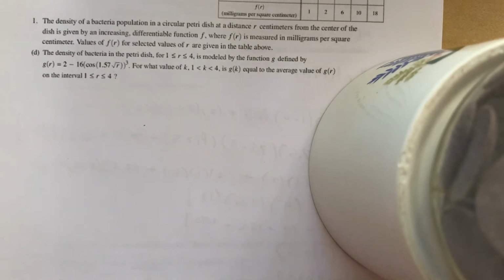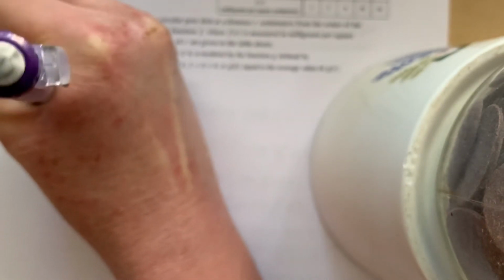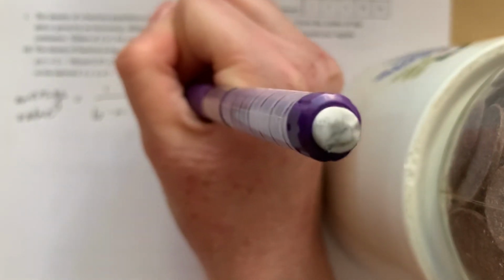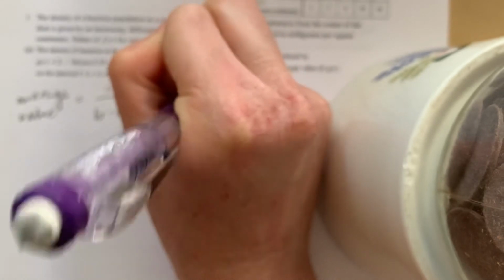Here we're trying to find the average value of the function. The first thing we have to do is find the average value. And the formula for average value is 1 over b minus a, times the integral from a to b of f(x) dx. I believe that's the general formula.